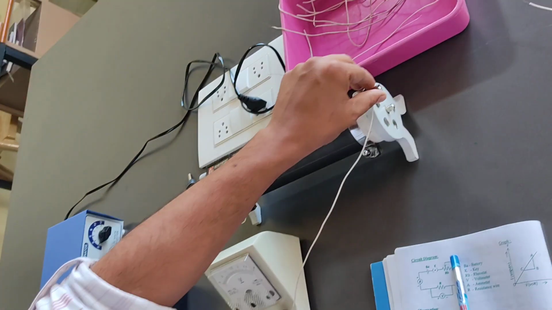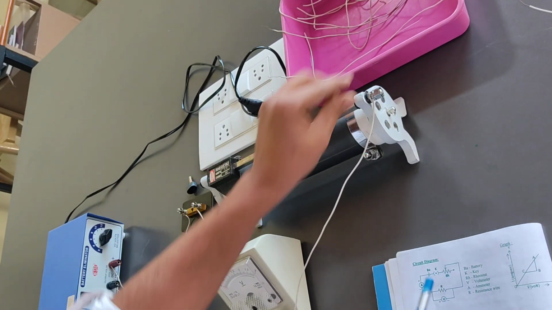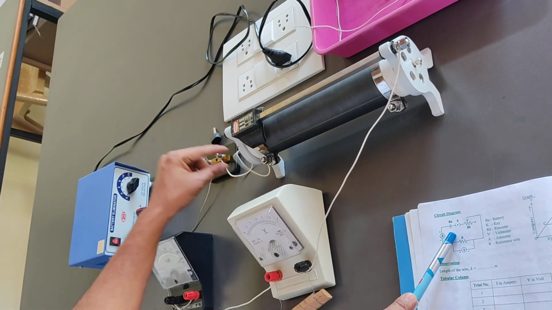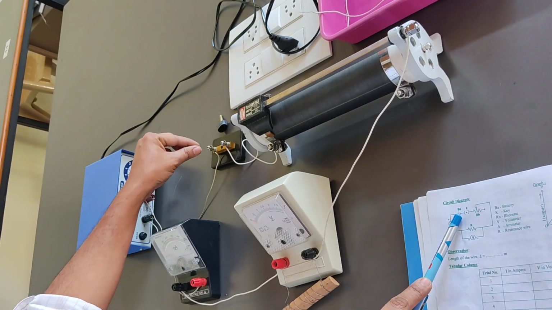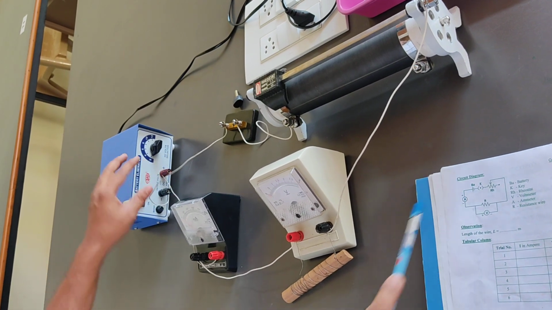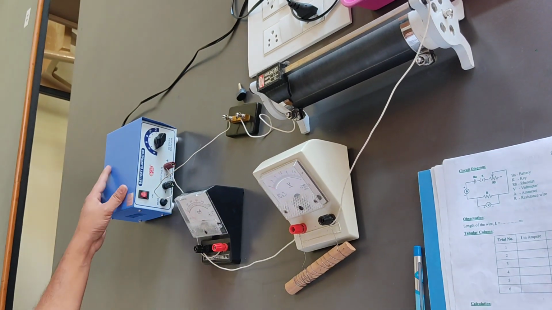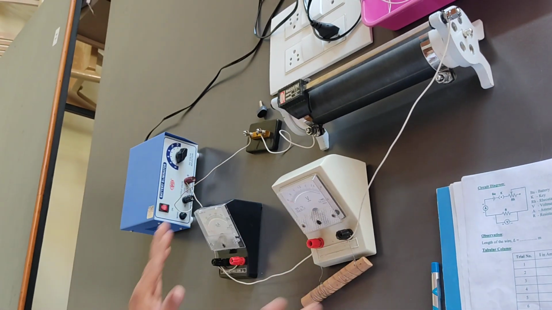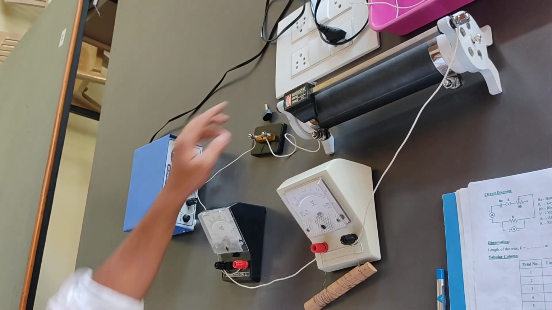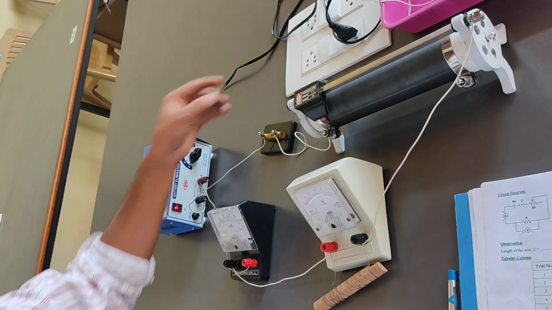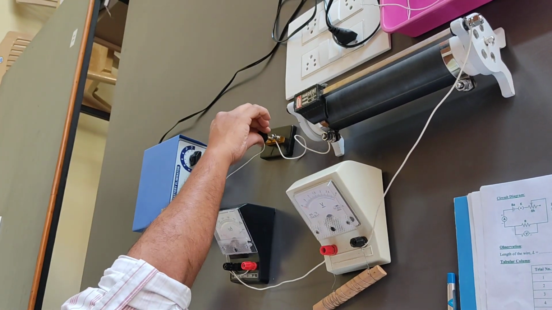This wire has been connected to the upper terminal of the rheostat. This terminal has been left out, and the other terminal is connected to one side of the plug key. The other side of the plug key is connected to the negative of the battery supply. Okay, so this completes the circuit diagram. Don't switch it on, first you check this. Now I am telling you this is the correct circuit diagram. Okay, once everything is ready, then you plug in this.